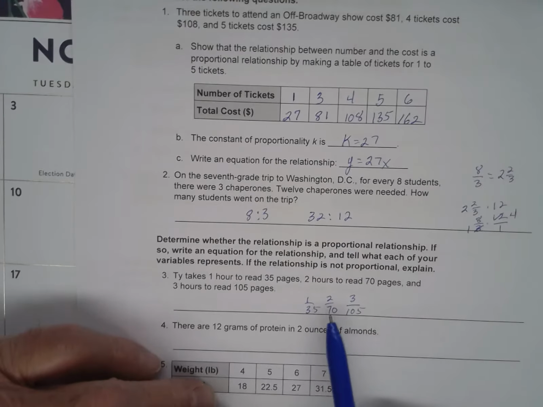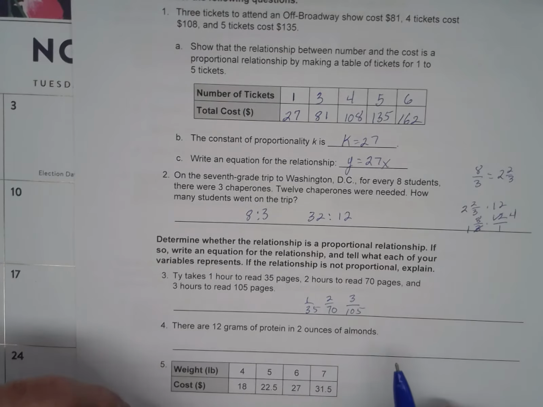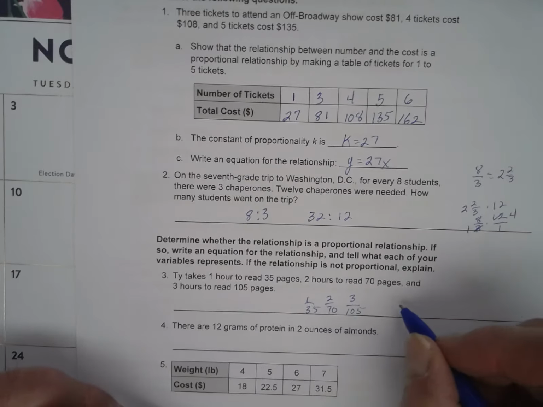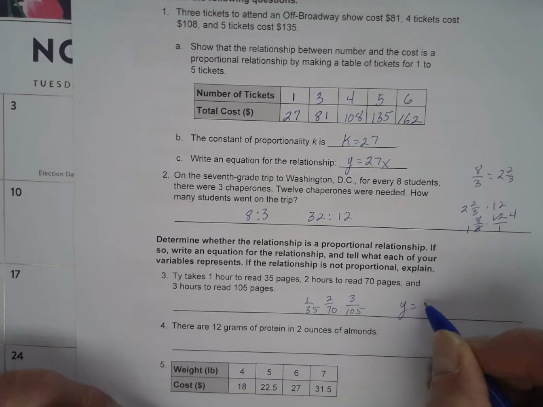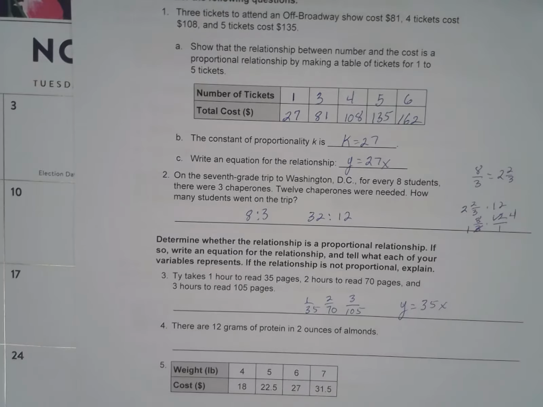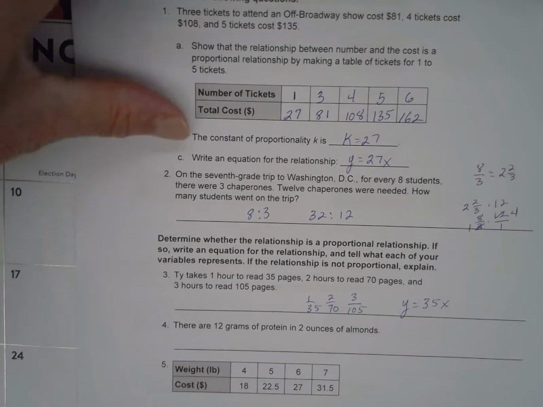Now, I know because I'm a pretty smart guy that 70 divided by 2 is 35 and 105 divided by 3 is 35. So it is proportional, and we're going to give it an equation, y equals 35x. So we're arguing that old Ty there reads 35 pages every single hour.